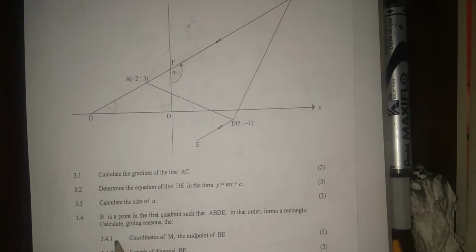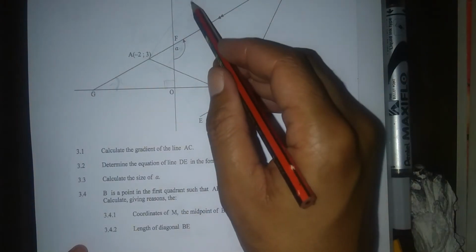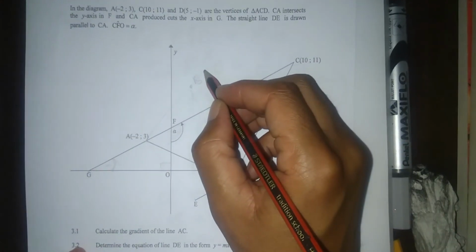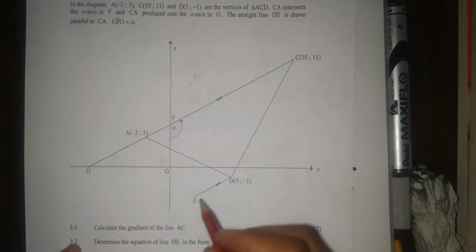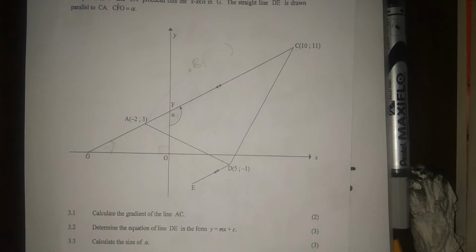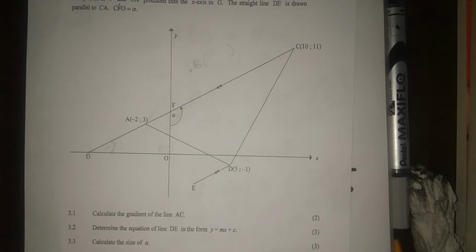Calculate, giving reasons, the coordinates of M, the midpoint of BE. We have the coordinates of neither B, the imaginary point, nor E. So how can we calculate the midpoint of BE with no coordinates? But this is a rectangle, so you need to remember the properties of a rectangle, right?